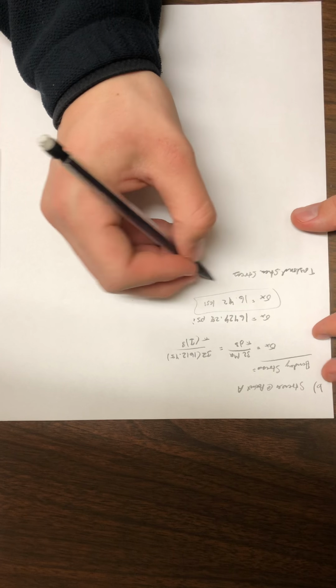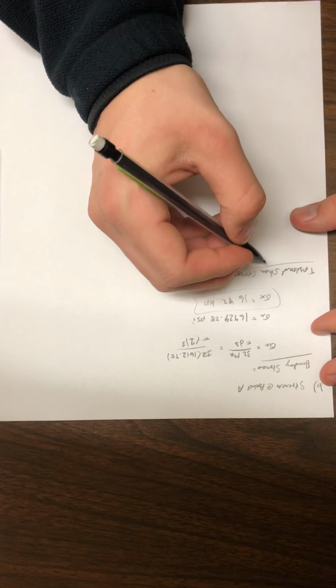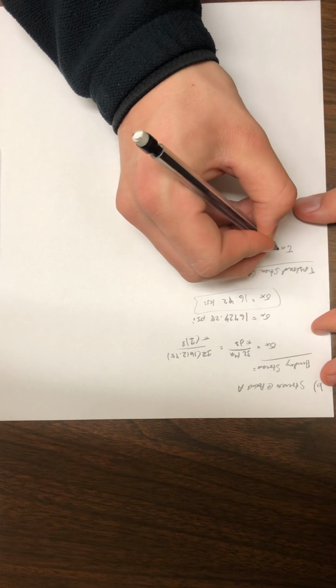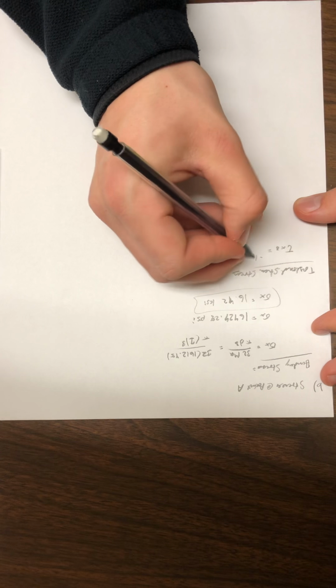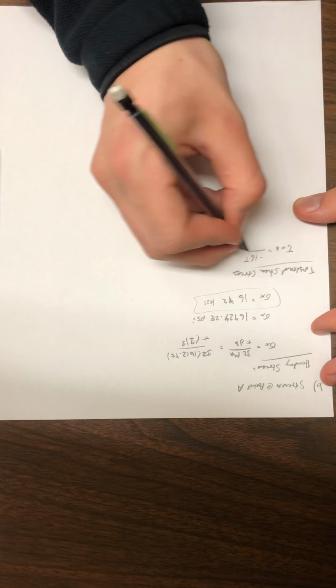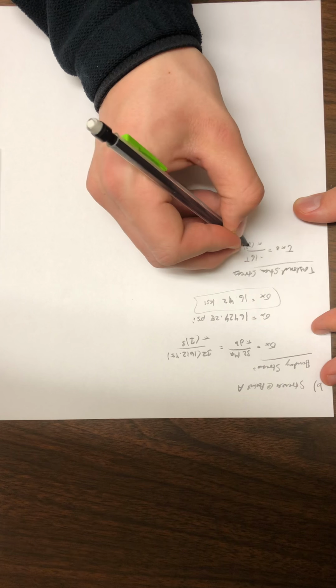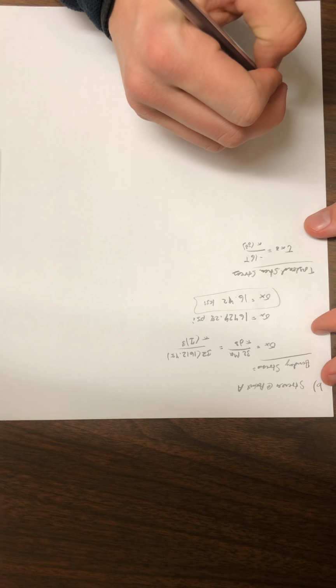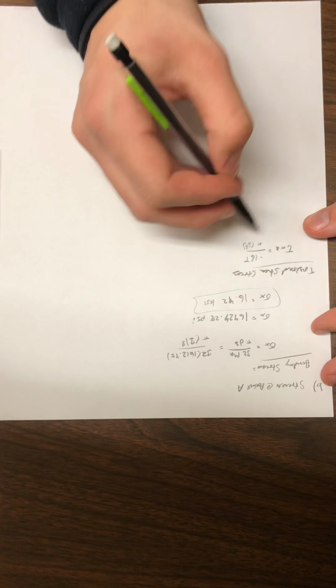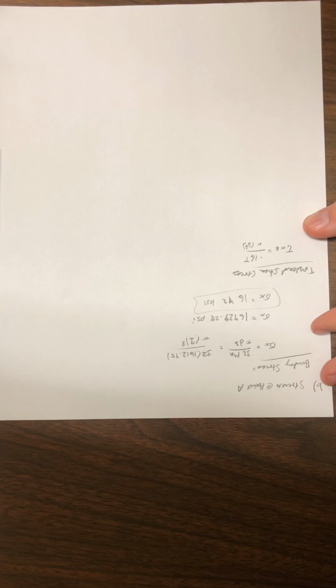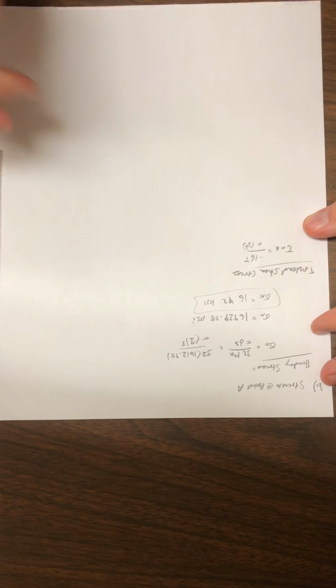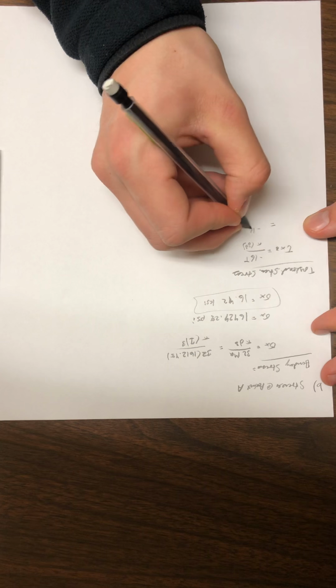That's going to be at the cross section of A. And that equation is going to be negative 16 T over pi d cubed. And this is where the torque at A comes into play.